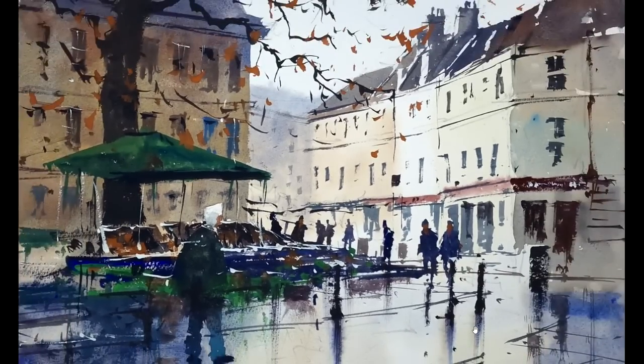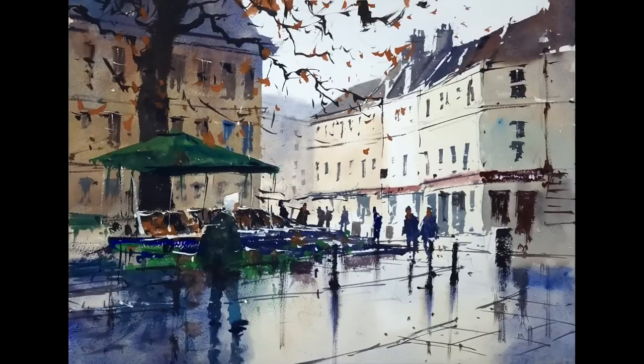Then these soft reflections, trying to use wet in wet, which we started off with, and then some dry brush marks there, and a few of the figures and bollards and windows and so on.